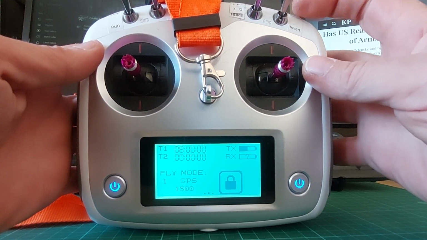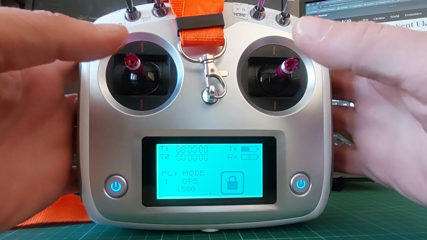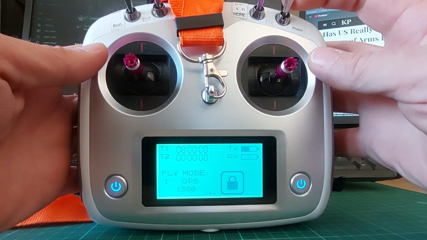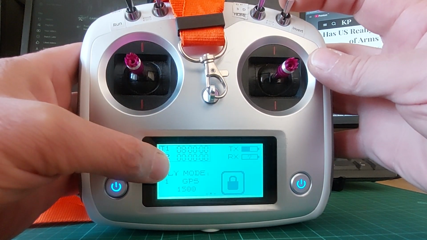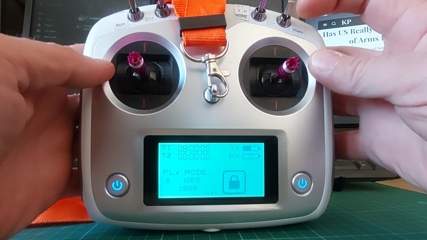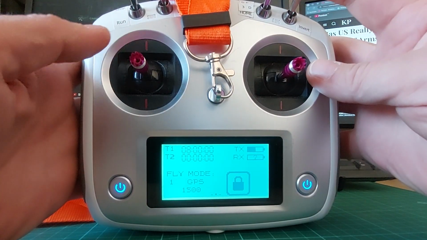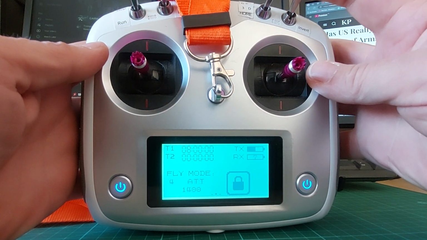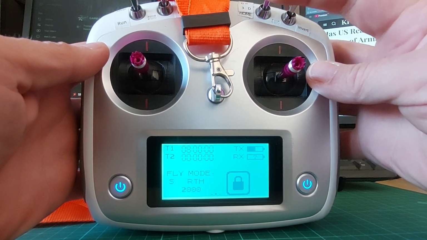If you're not using your inverted switch, which I don't do, then you can actually easily assign this switch to be your ATI mode. So when you're flying, you don't have to fart around and try and find the middle position and possibly accidentally hit return to home.